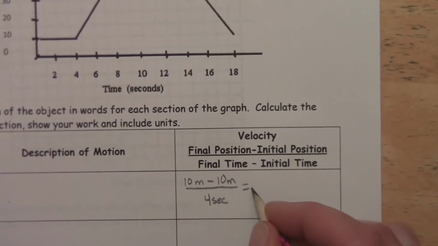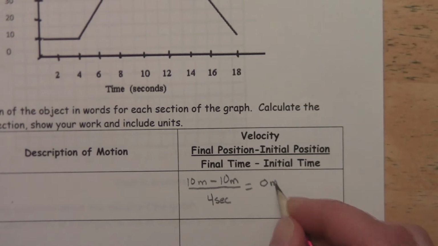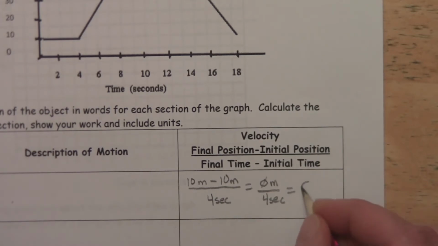10 meters minus 10 meters obviously gives you 0 meters. I like to put a little line through my zeros just so you know I'm making a 0. Divide that by 4 seconds. Obviously gives you 0 meters per second.